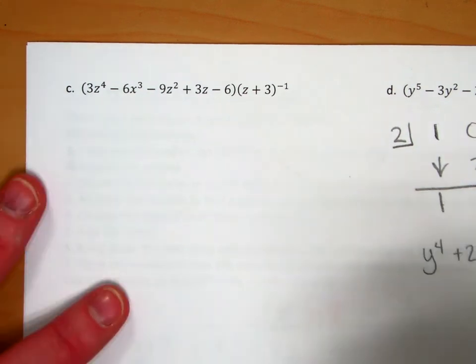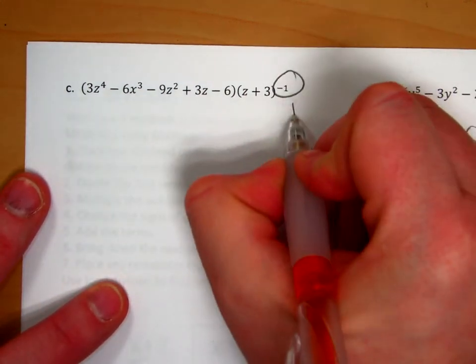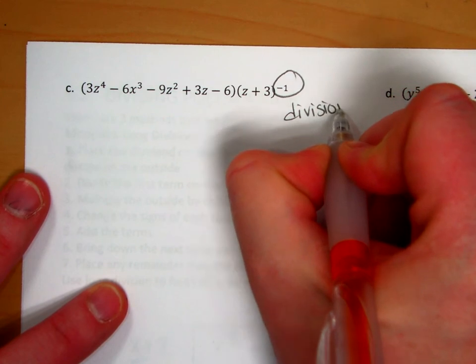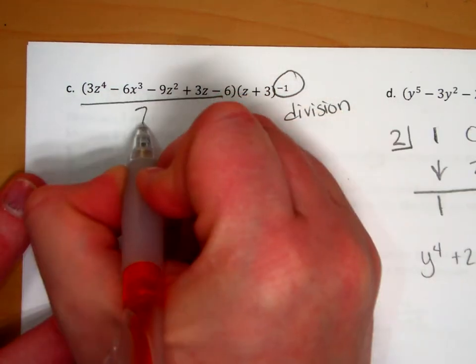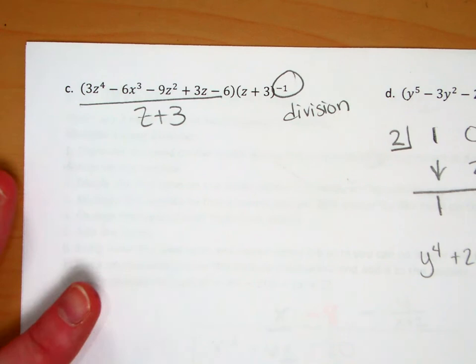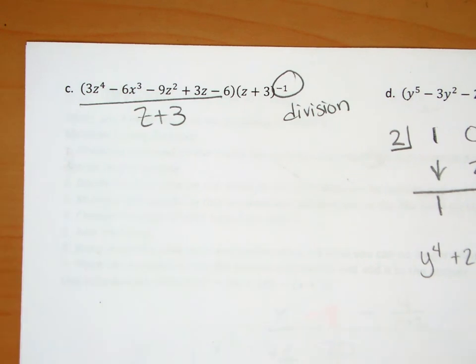So just really quick, once again, negative exponent means division, because you could rewrite it as a single fraction like that. And I'm going to leave that one for you to do by either synthetic or division, and we will check that one in class at some point. So I'll either have the answers up or loaded up.